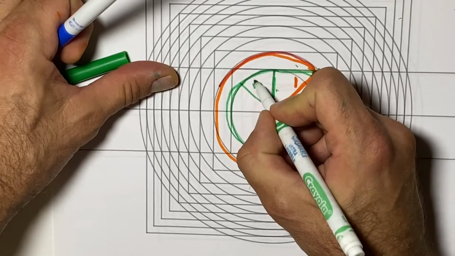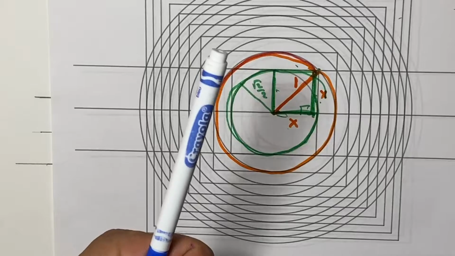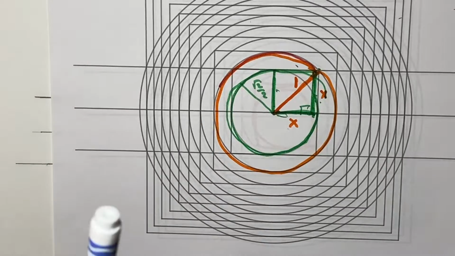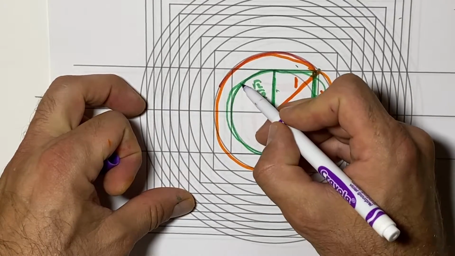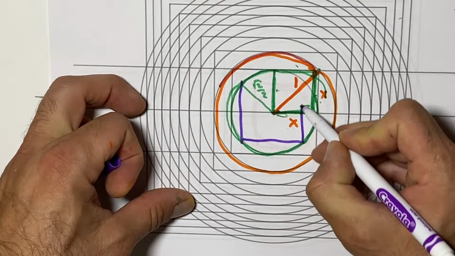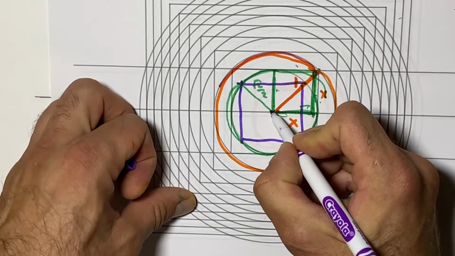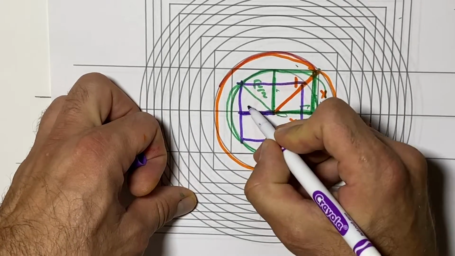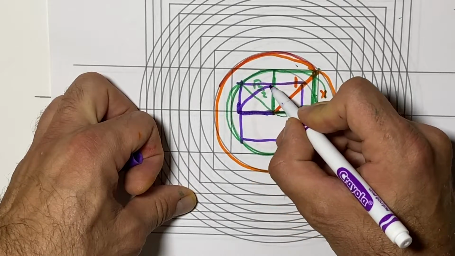We just found it's radical 2 over 2. And we would draw, let's see what color would be useful. I guess I'll use purple. We would draw that square around like we had done when we went outward. And so the radius here would draw a new circle inside.